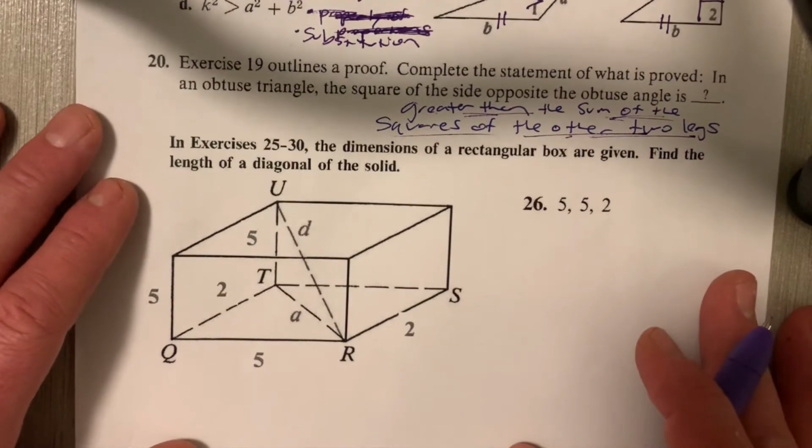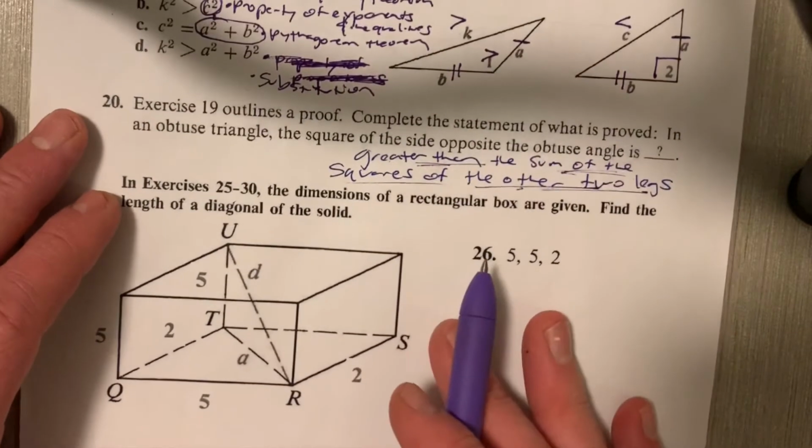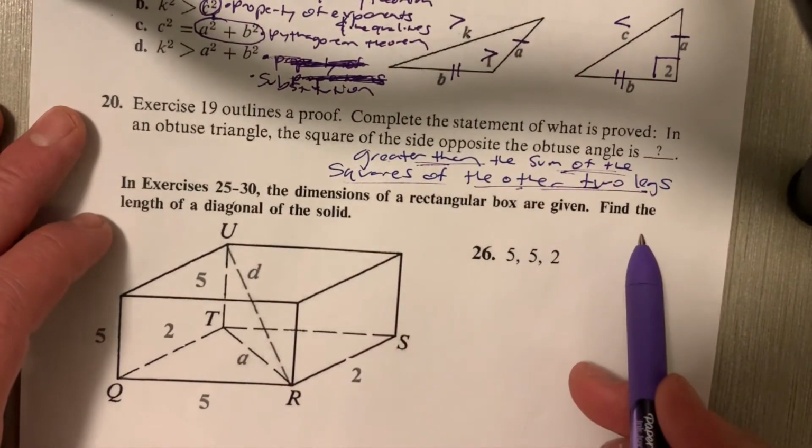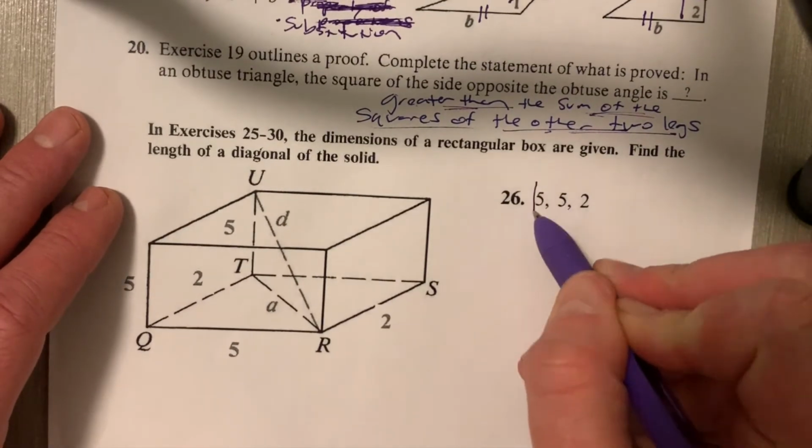These ones are probably a little bit more important, okay? So here we have the dimensions of a rectangular box are given. Find the length of the diagonal of the solid, okay? So here are the dimensions right here.